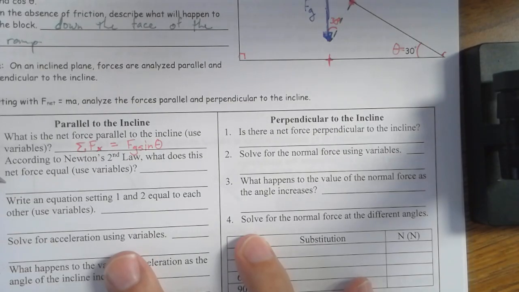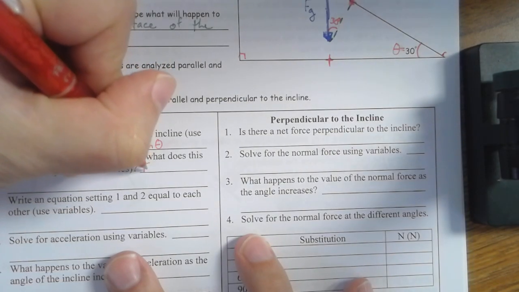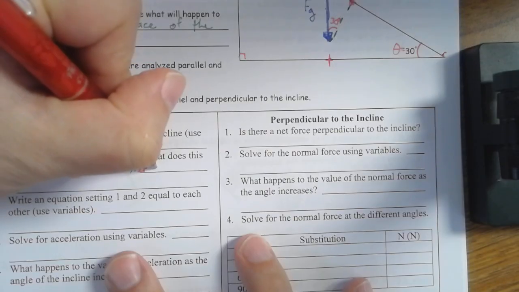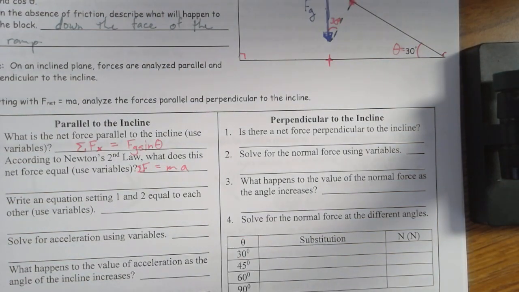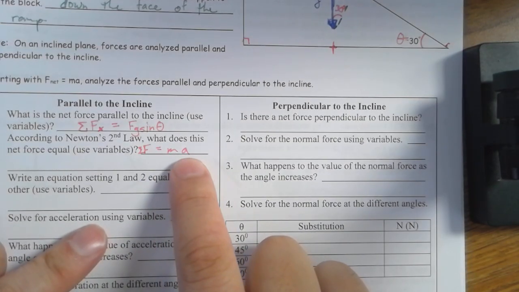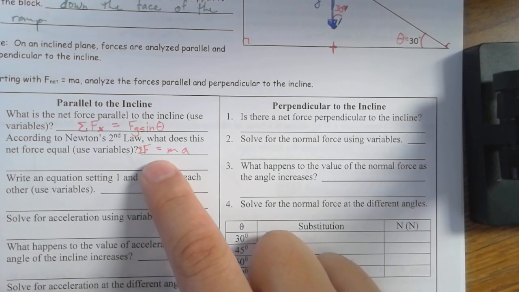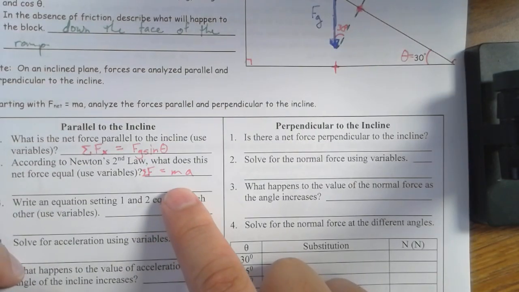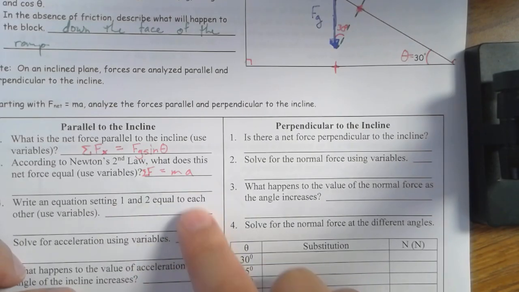According to Newton's laws, what does this net force equal? So the same net force equals ma, right? That's how it moves down the face of the ramp. Literally, it's the mass that accelerates. And if we use Newton's second law that you learned in middle school, F equals ma, we can say, now we know how it's going to slide down the ramp, how it's going to accelerate. So we literally can take that force and say, how is it going to move?